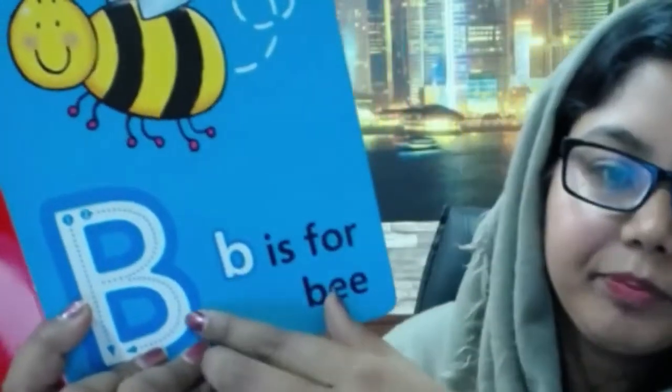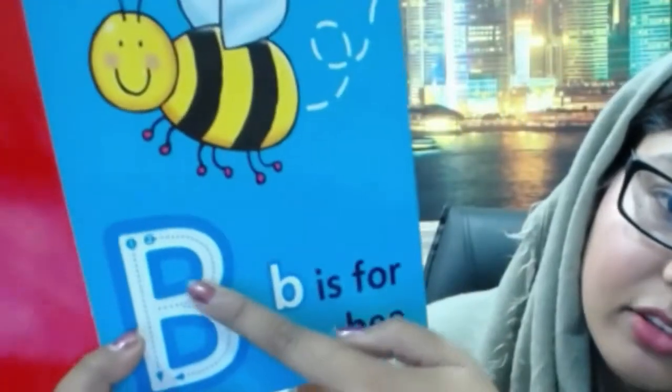Okay. Oh, okay. From this side, there is one, there is two. If they are going in the wrong direction, sorry, if they are making B in the wrong direction, you can even stop them. But don't say no. Just say, oh, look at one, look at two. It's a clear instruction.